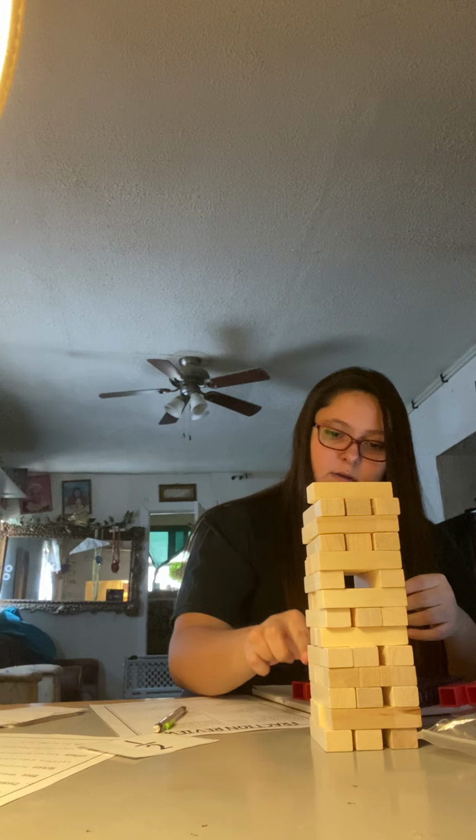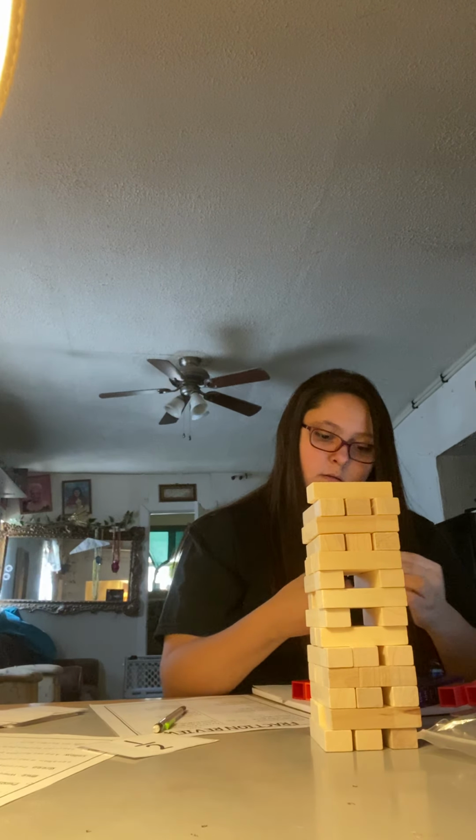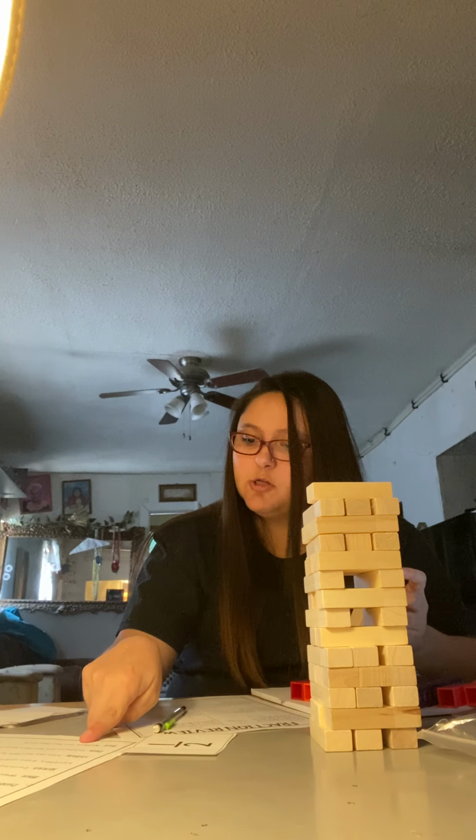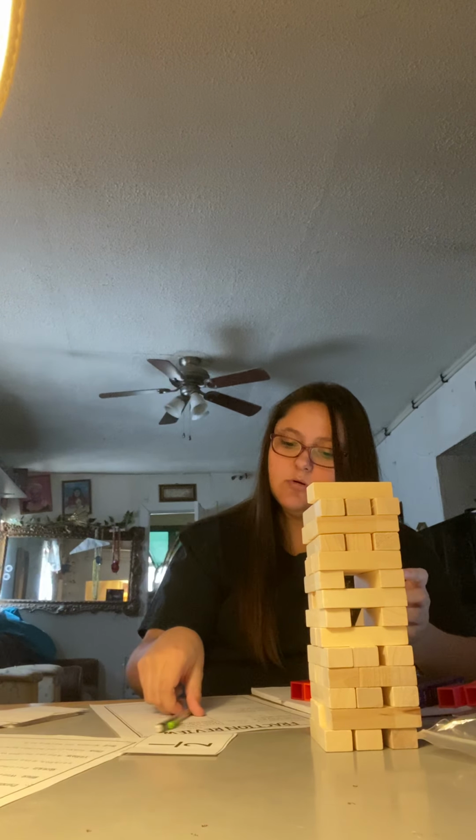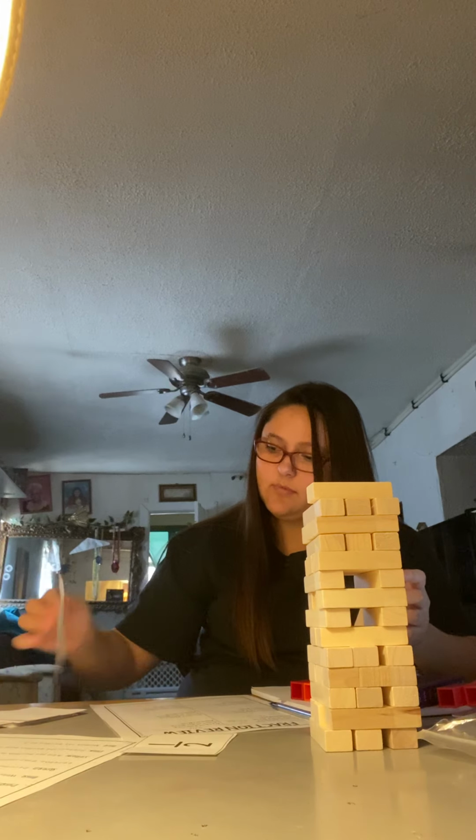So this Jenga block, I'm just gonna put it up here. I'm gonna pick another one. I got red. So the red one, it says multiply the fraction by 2. So the next fraction I got was 1/5.